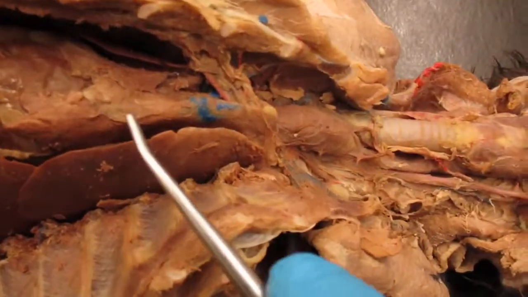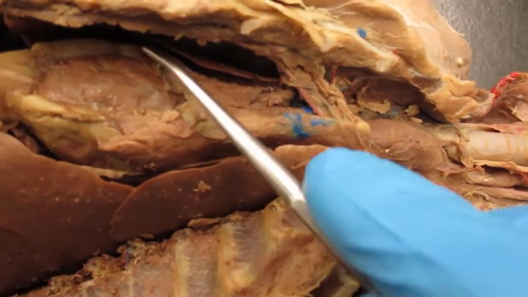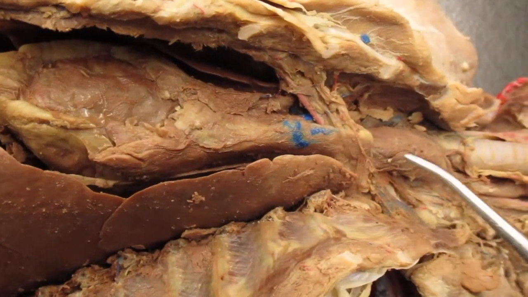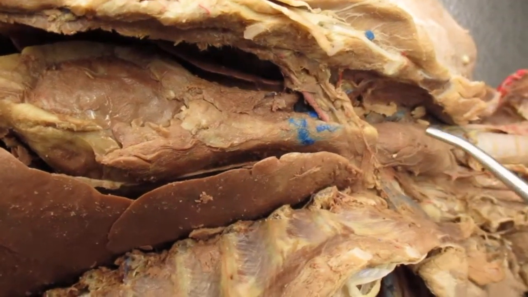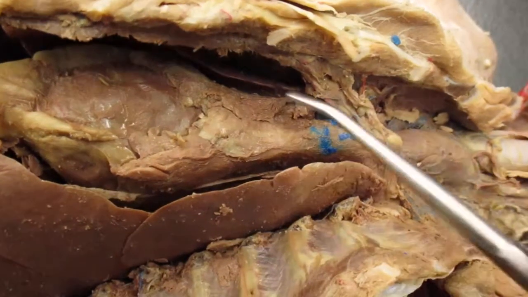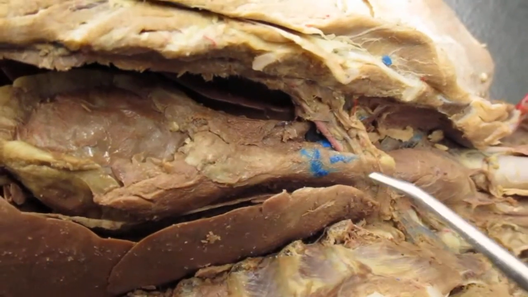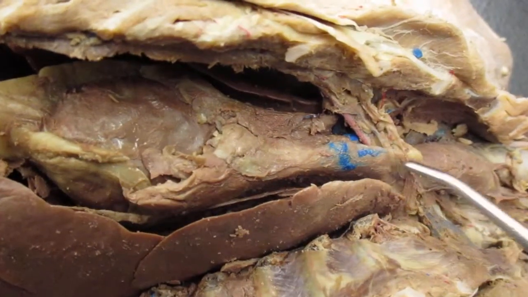And we can see this structure right here. Look at the probe where it's circling. This structure right here is going to be superior as well as anterior to your heart within the mediastinum of your thoracic cavity, that is your thymus. That is your thymus.